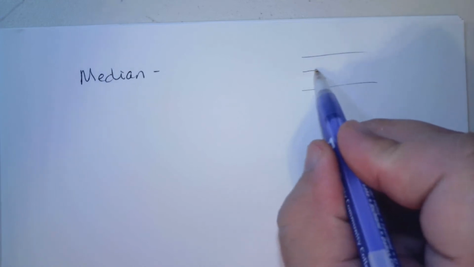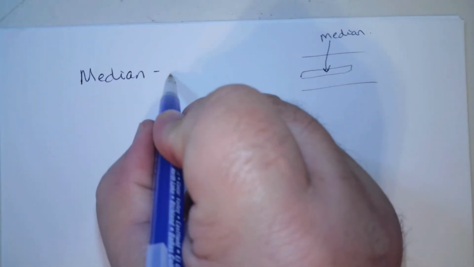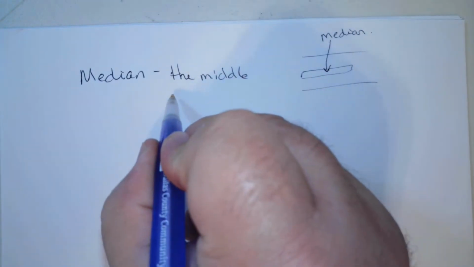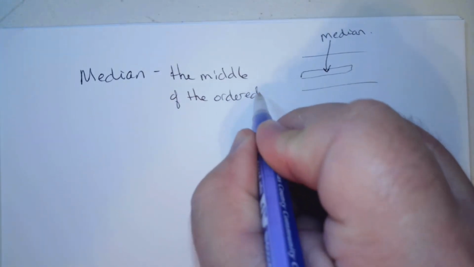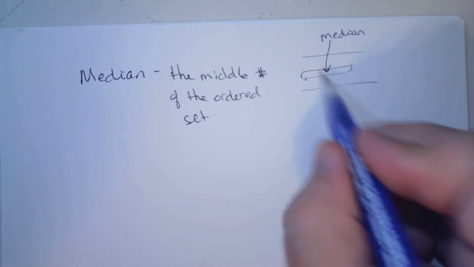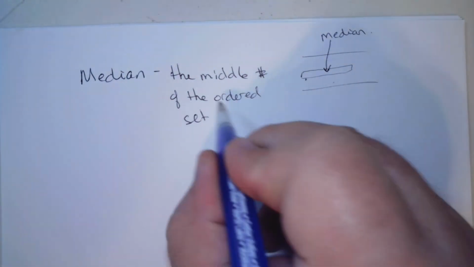The median. Like on a road. If here's our road, we have that big old concrete thing in the middle. That is called the median. Why is it called the median? Because it's the middle. The middle number of the ordered set. So if the median is the middle of the road, the median in mathematics is the middle number of the ordered set. What does ordered set mean?